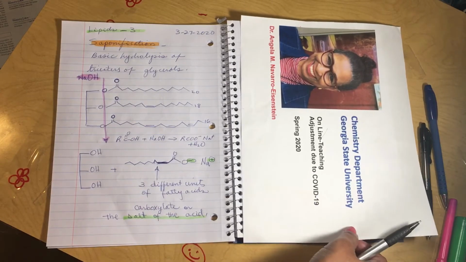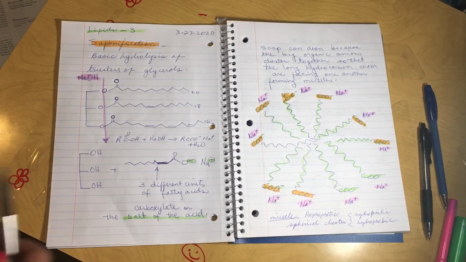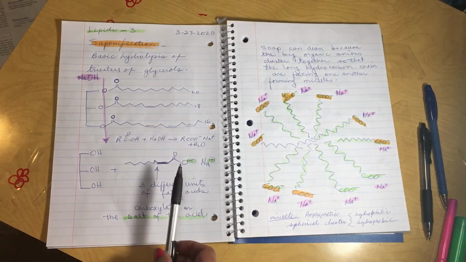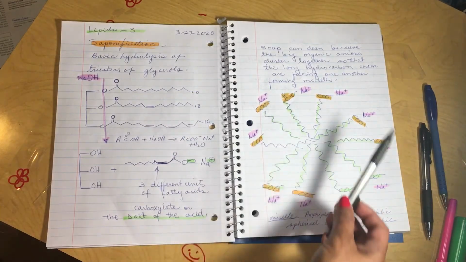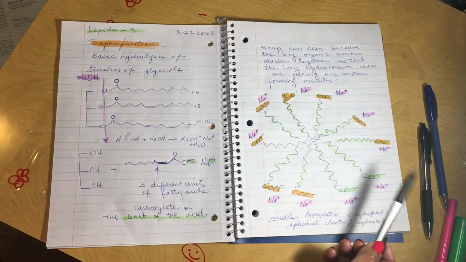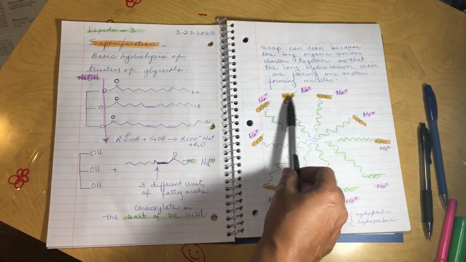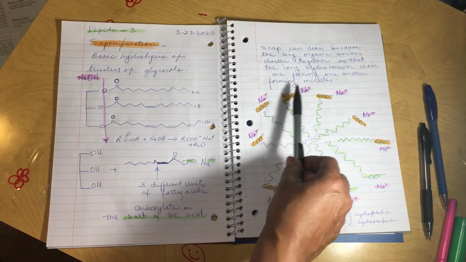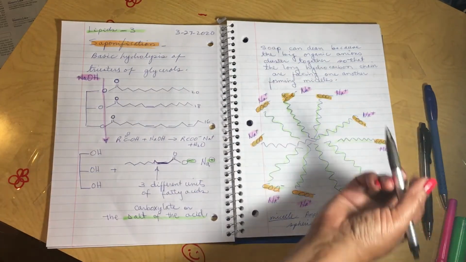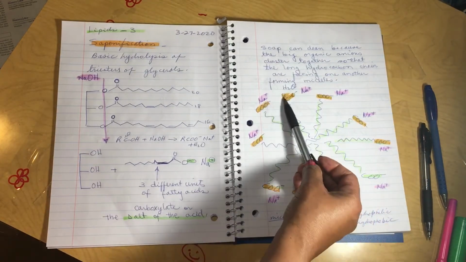And what we have next to continue is how a soap can clean. Once we have formed these 3 fatty acid salts, that is making soap. This soap can clean because the ionic part, where we have the carboxylate anion, can associate with molecules of water, because this is the water soluble part, and it is going to form a micelle.